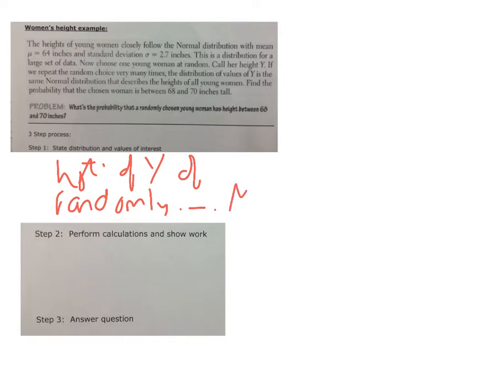Our distribution here is the height Y of a randomly selected woman has a normal distribution of 64, 2.7, which gives me the mean and the standard deviation.